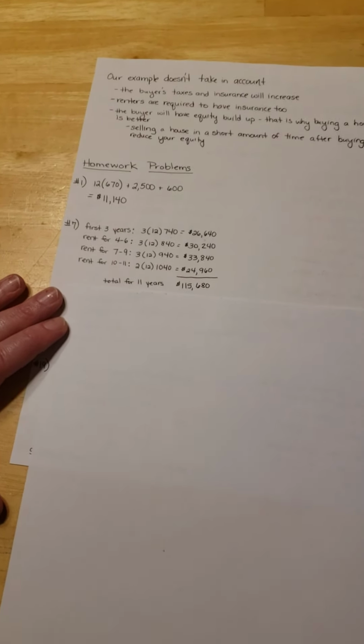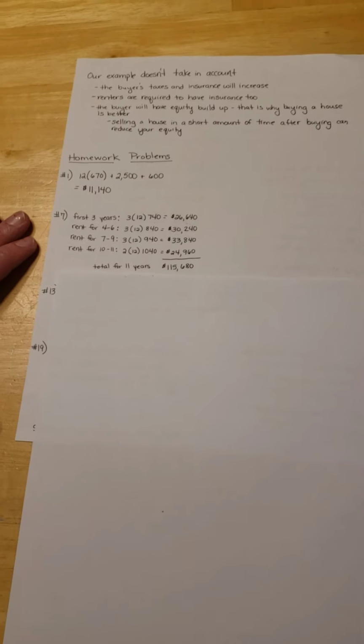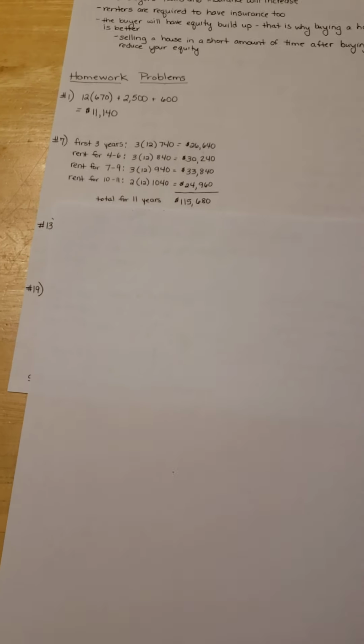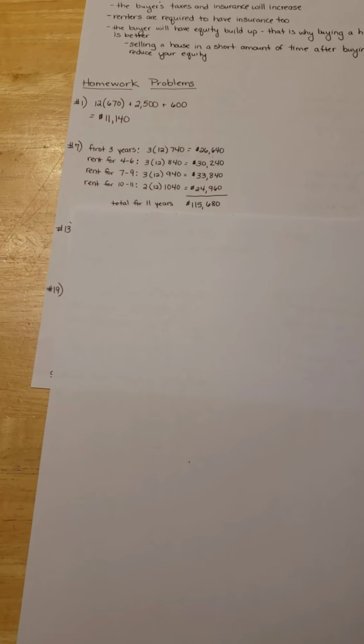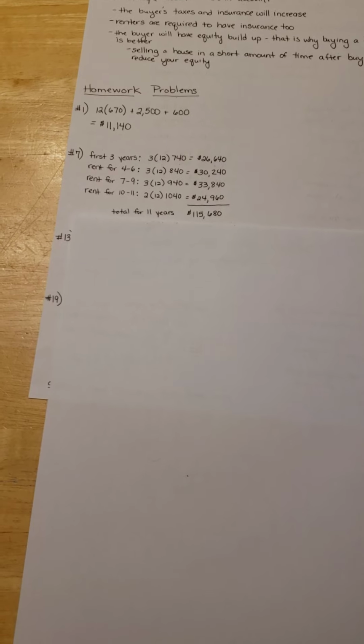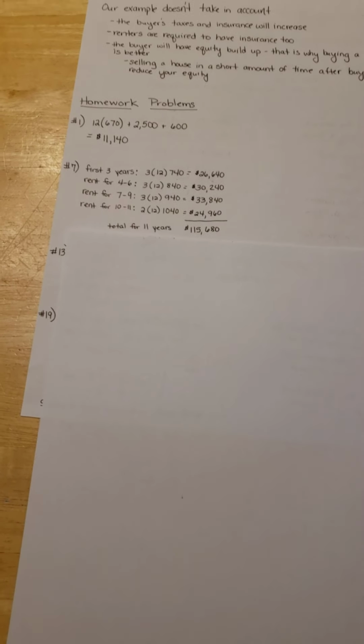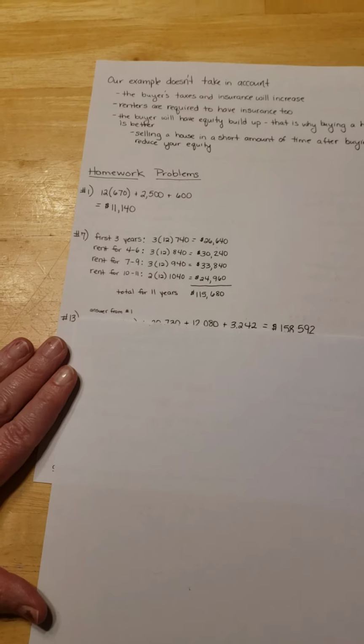Okay, now we're going to look at number 13. Since we found how much it was to rent for that time period, let's see how much it is going to be to own it. In problem number 13, it tells me I do a down payment of $20,730. It gives me repairs and improvements and my closing costs. So let's work through this problem.